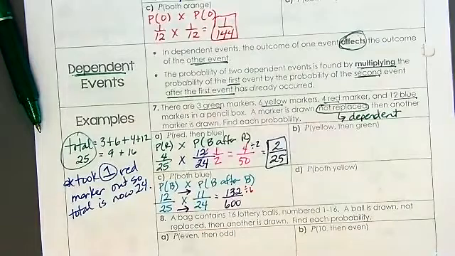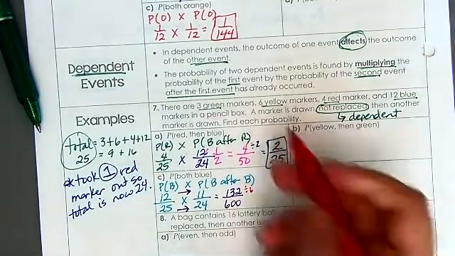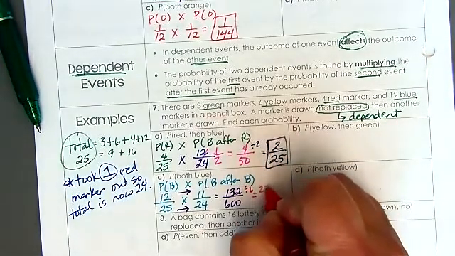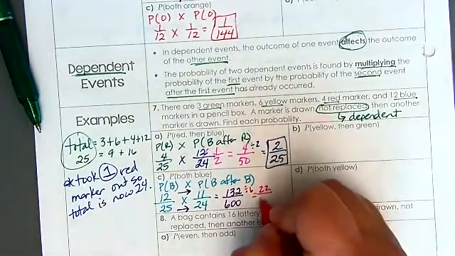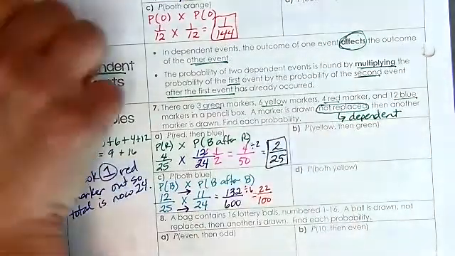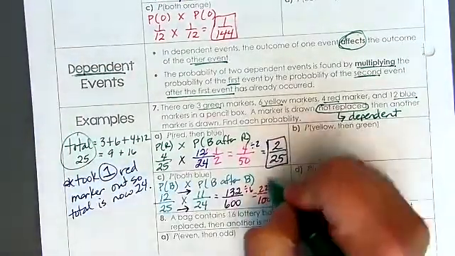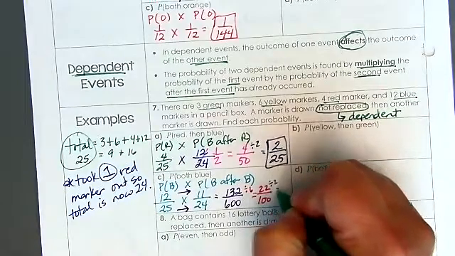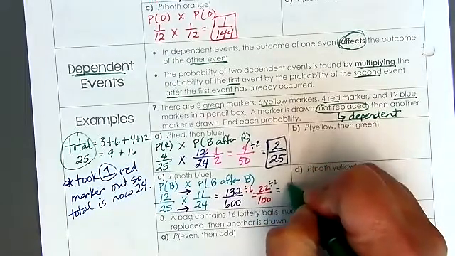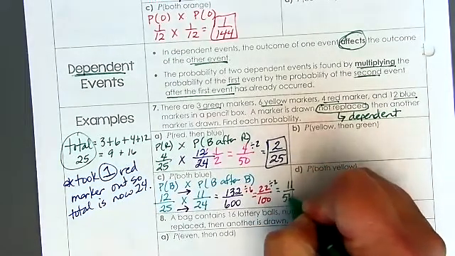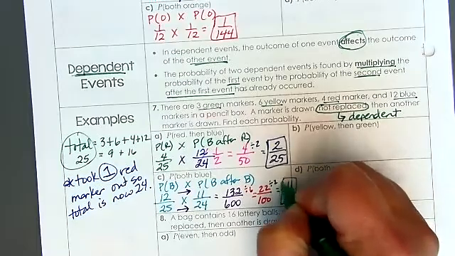So I have 132 divided by 6, and yes, you can use a calculator, guys. That's going to give me 22 over 100. But I notice it's still even, so I can simplify again. I divide by 2, and that gives me 11 over 50 as my final probability.